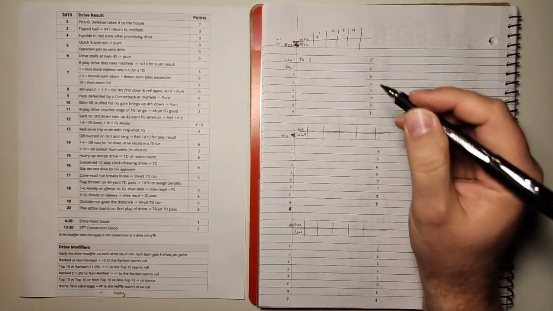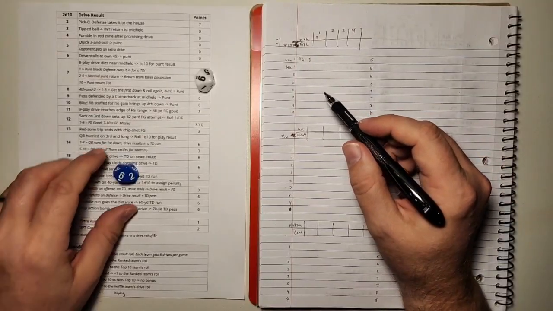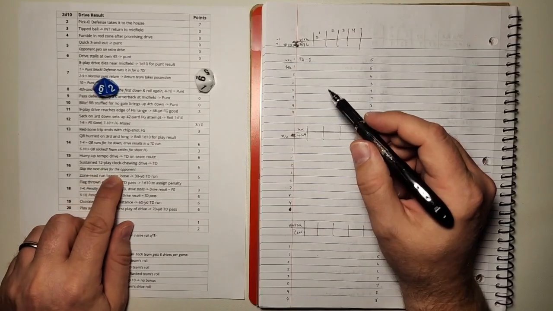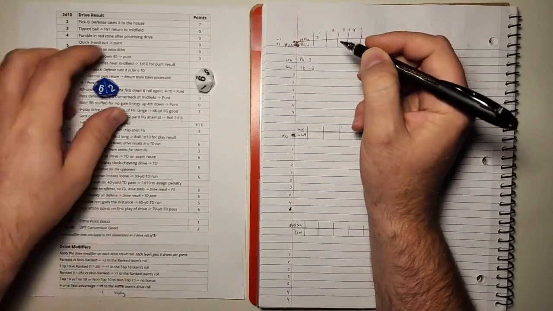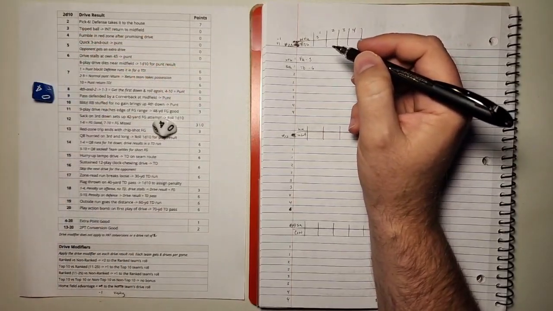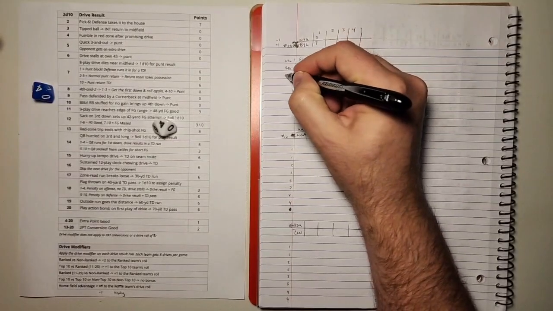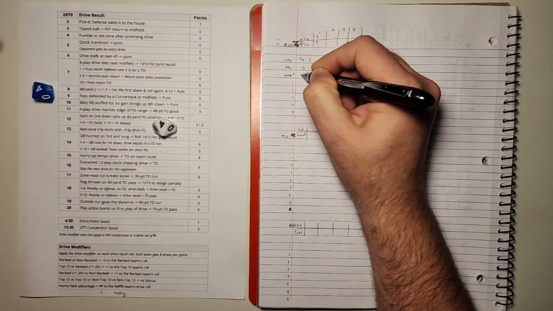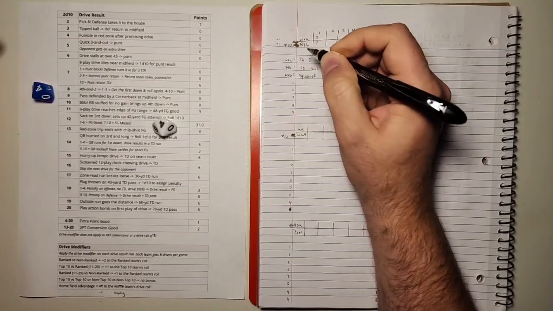BYU will have their first crack at it. 15 plus 1 becomes 16. 12-play drive, and that's one of those where you skip the opponent's next one. Let's see the PAT. It's going to be good. So 7, and for West Virginia, this one is going to be skipped, so they have no opportunity for anything.